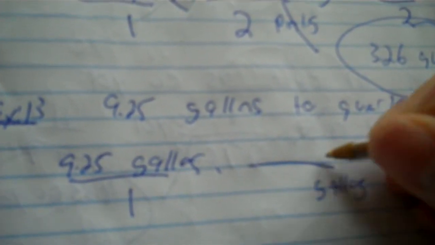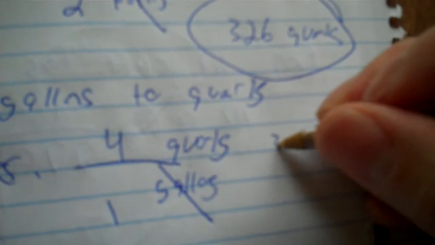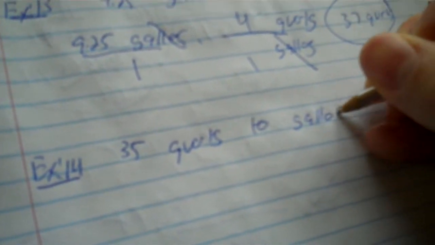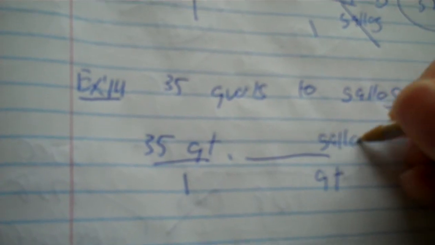Okay, example 13. 9.25 gallons to quarts. So we got 9.25 gallons over 1. Then gallons, quarts. Okay, 4 quarts is 1 gallon. So really, it's just 9.25 times 4, which is 37 quarts. Okay, example 14. 35 quarts to gallons. So 35 quarts over 1. Quarts and gallons. And from the last one, we know there's 4 quarts to 1 gallon. So it ends up being 35 divided by 4, which is 8.75.